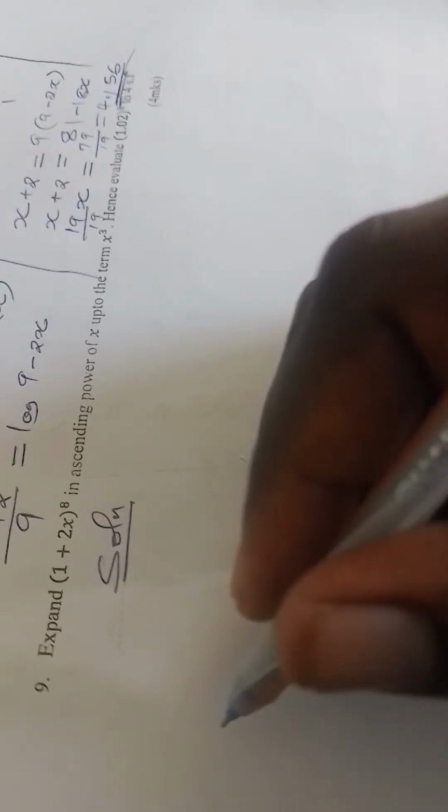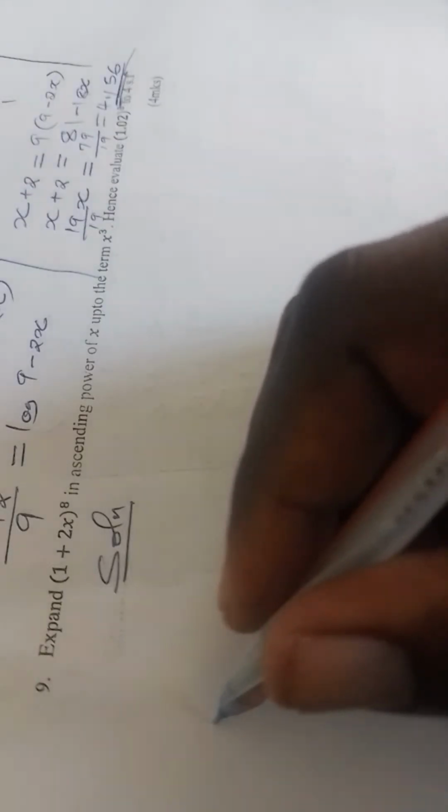Question number 9. Expand (1 plus 2x)^8 in ascending powers of x up to the term x raised to power 3, hence evaluate 1.02 raised to power 8 to 4 significant figures. So if you want us to expand, first we need to get the coefficients of the power 8.